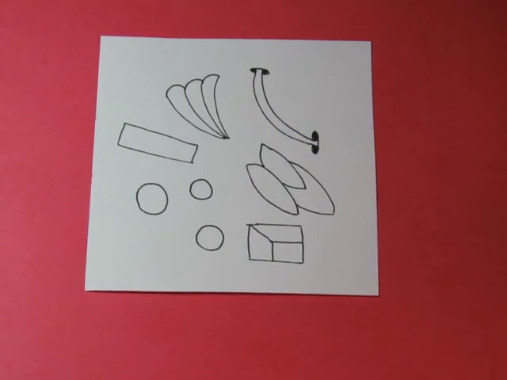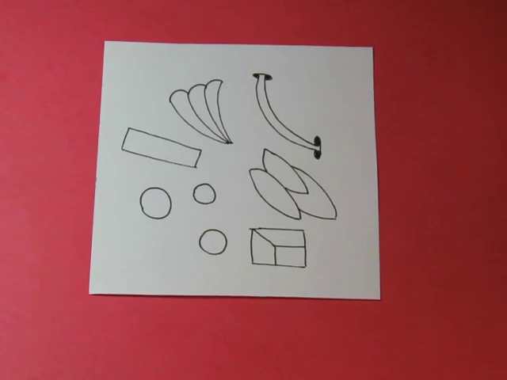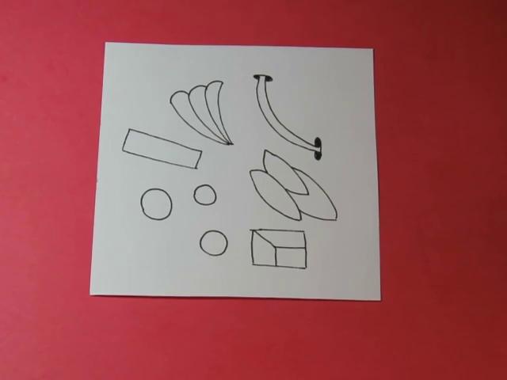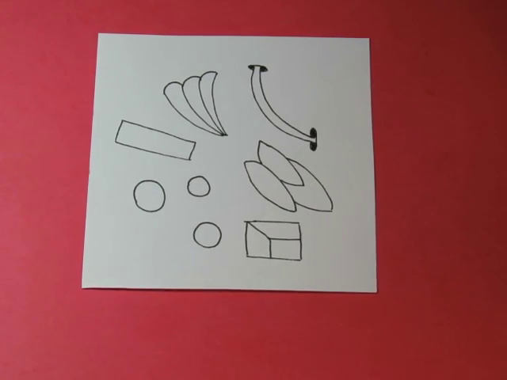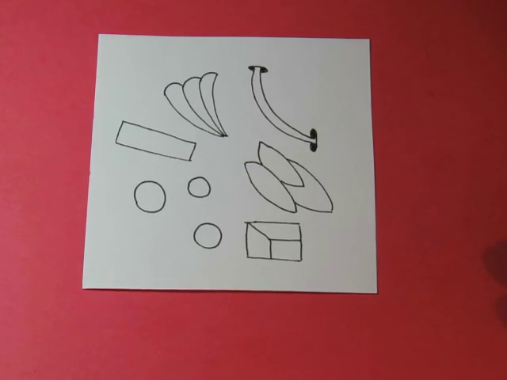All right, I said I would do a little bit of basic shading, and there are lots of videos out there on YouTube about shading, and you can find all sorts of things. I just want to do a couple of super simple basics.